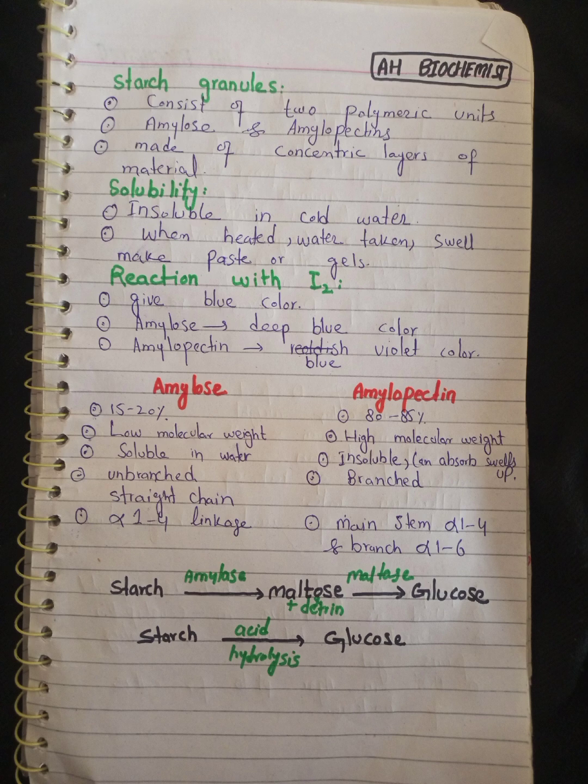The difference between amylose and amylopectin. Amylose is 15 to 20% present, while amylopectin is present in starch at 80 to 85%. Amylose has low molecular weight, while amylopectin has high molecular weight. Amylose is soluble in water, while amylopectin is insoluble in water. When heated, it absorbs water and swells up. Amylose is unbranched and straight chain, while amylopectin is a branched structure.